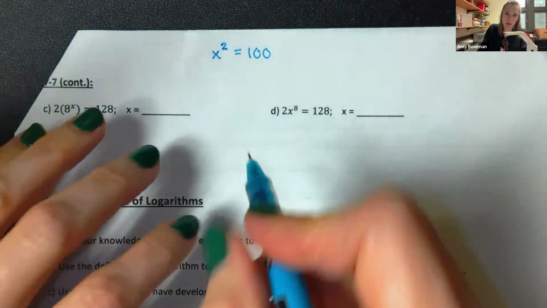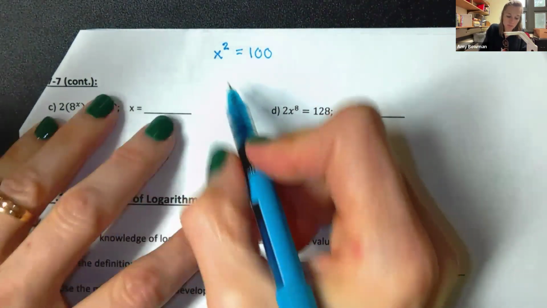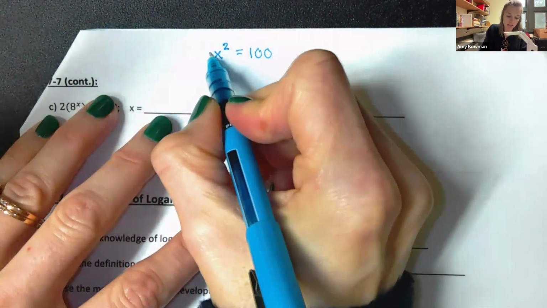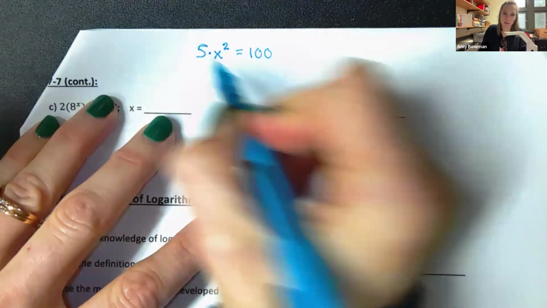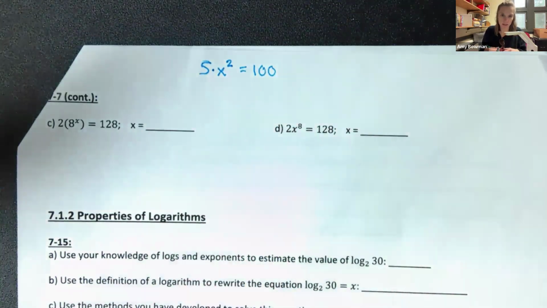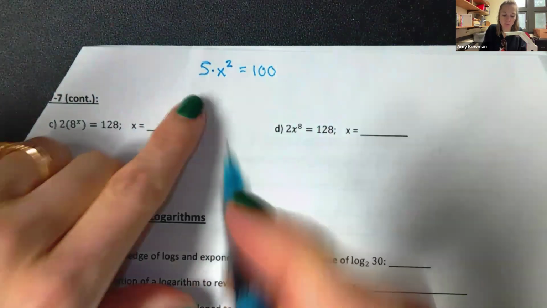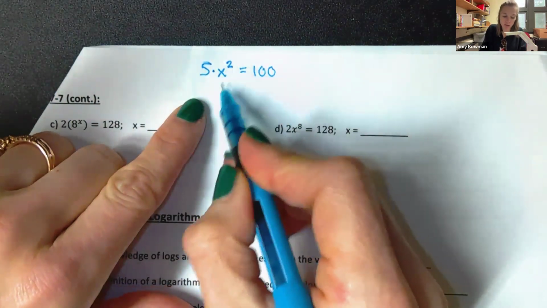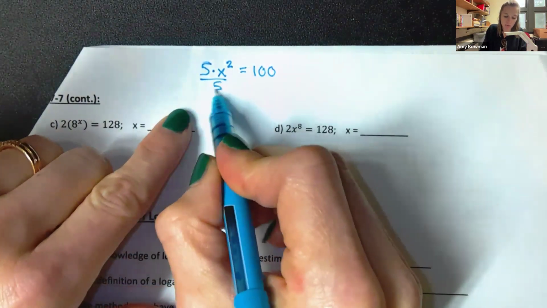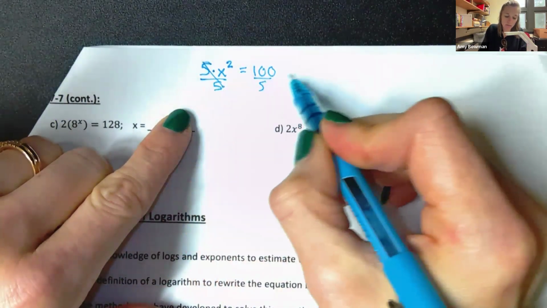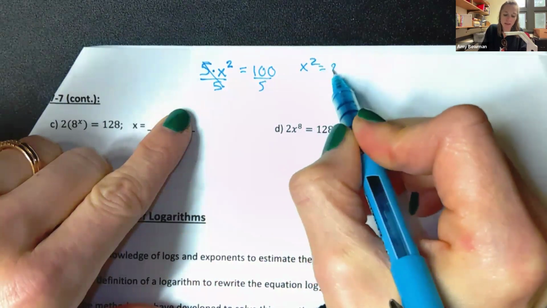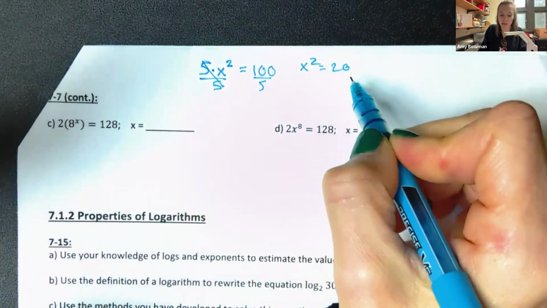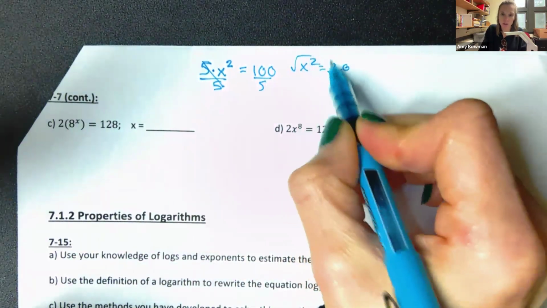What if there was something else out here attached to this, like a 5? And I said solve for x. The first thing you would have to do before you take the square root of both sides is get this x squared by itself. So you'd have to divide both sides by 5. So then you would have x squared equals 20. Then you can take the square root of both sides, which is the inverse of x squared.